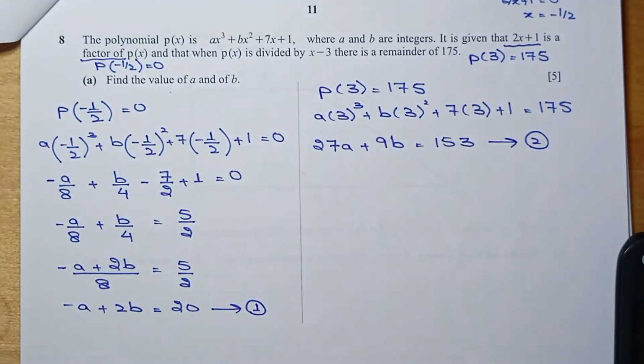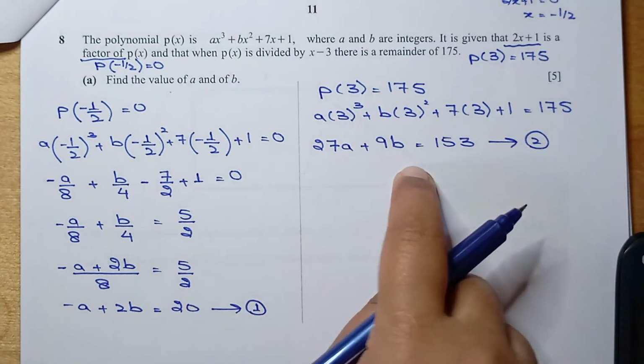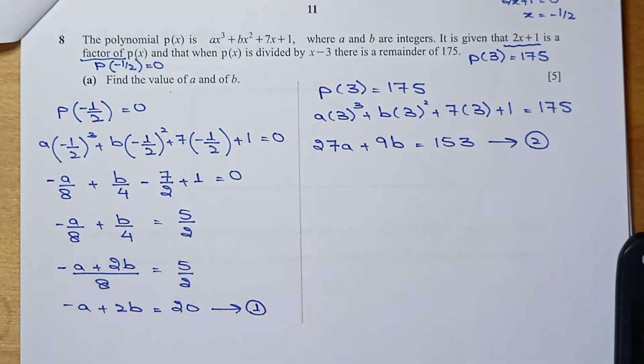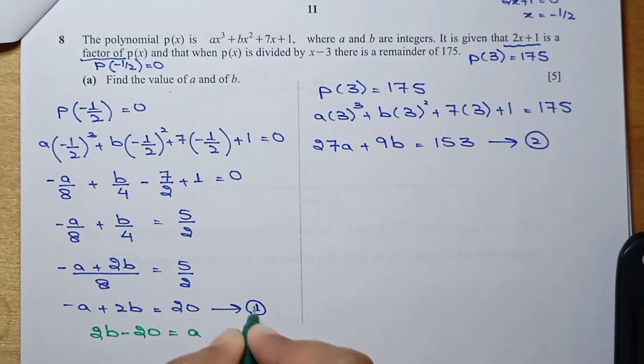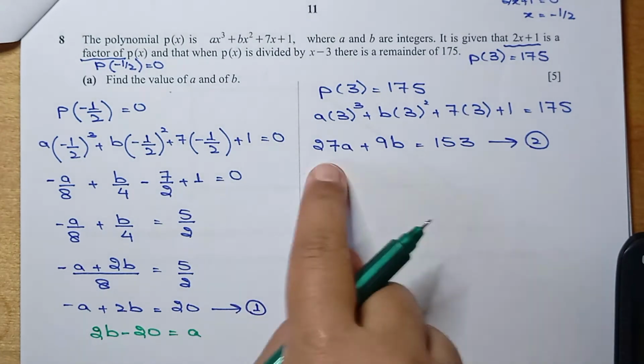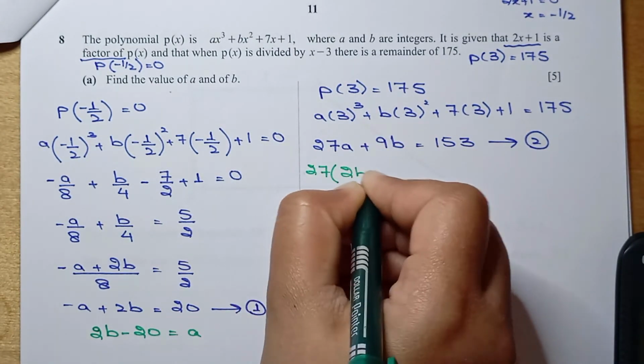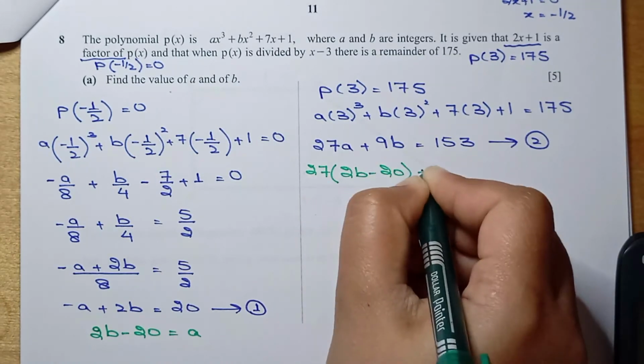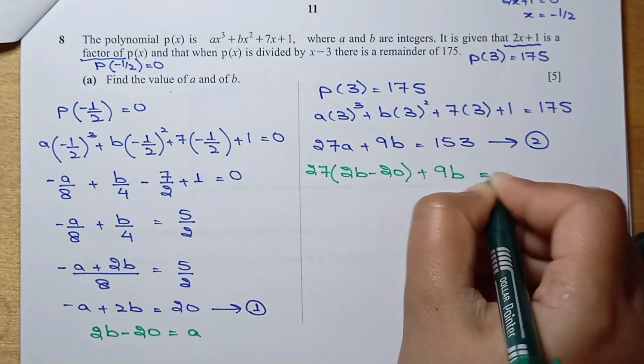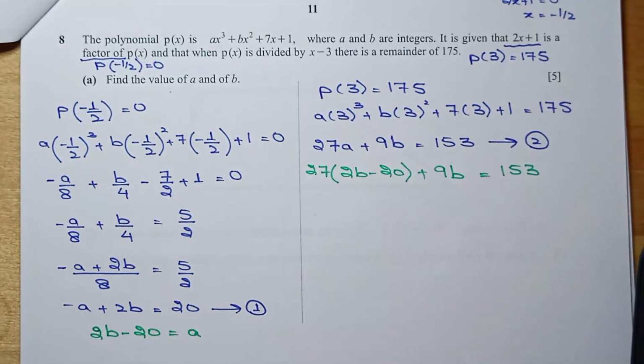Okay, now we have equation 1 and equation 2. From equation 1, if I solve for a, we can say 2b minus 20 equals a, shifting 20 here and a to the other side. So just substitute that a over here. We have 27 times (2b minus 20) plus 9b equals 153.